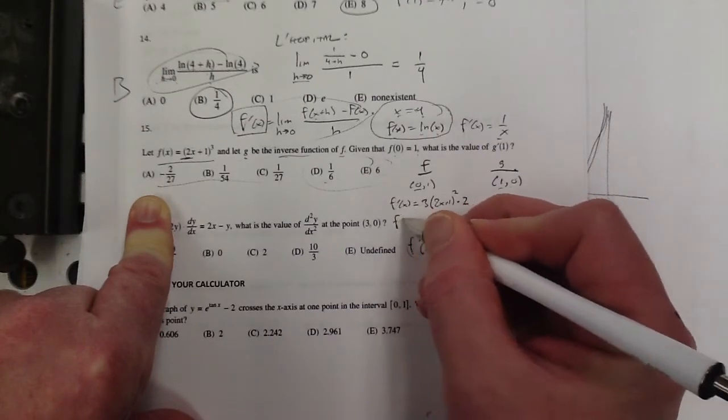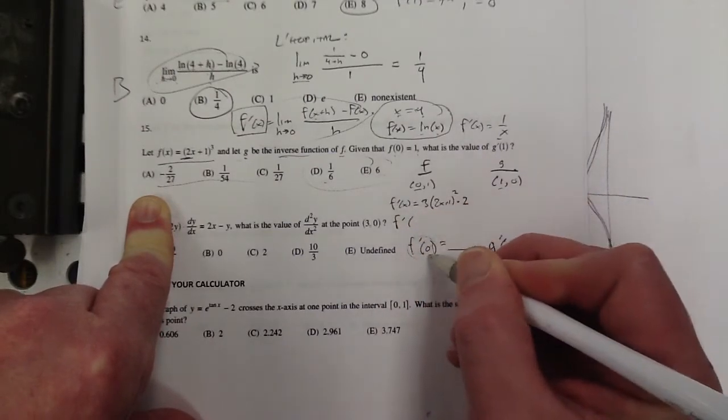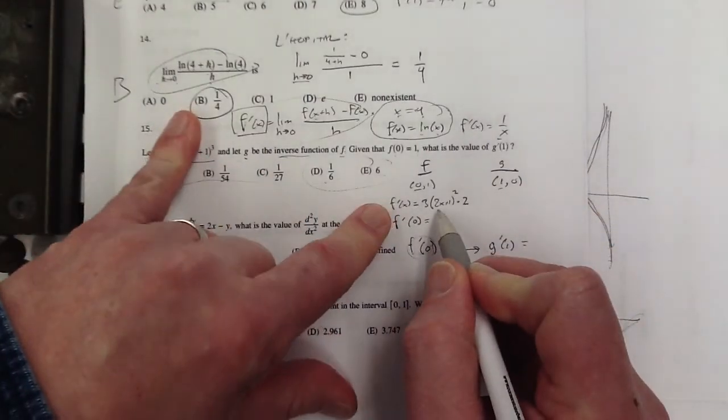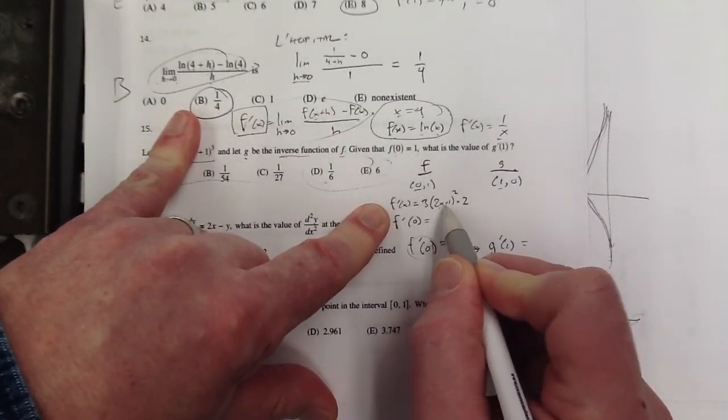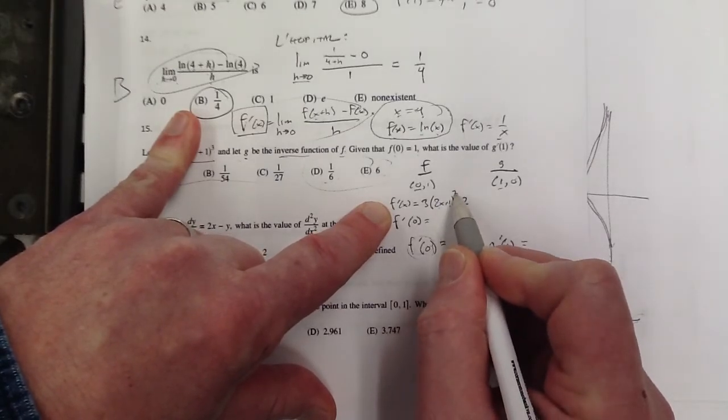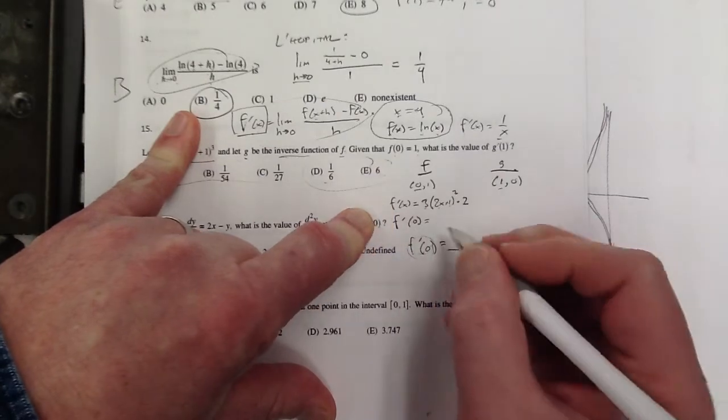So what's f prime of 0? If I plug 0 in here, I get 0 plus 1 is 1, squared is still 1, times 3 times 2 is 6.